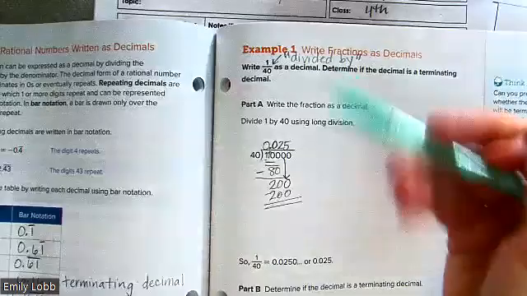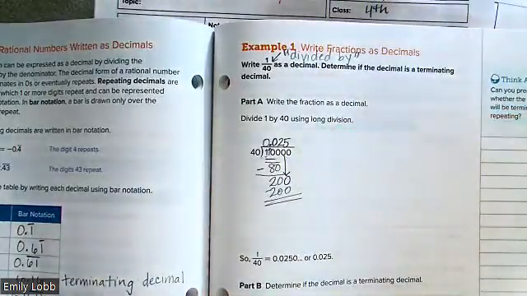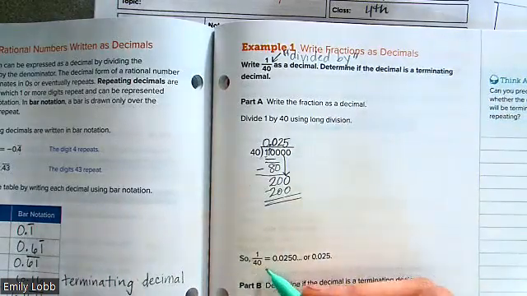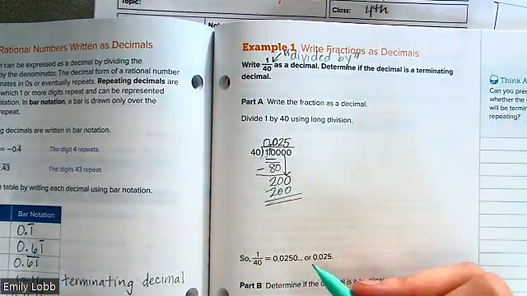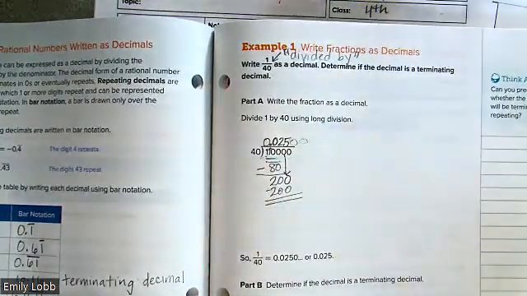So we could end it there. We don't need all the other zeros. This 0 would just repeat on and on and on. Do you see how they wrote it? So 1/40th. So 40 goes into 0, 0 times. We could carry it on.